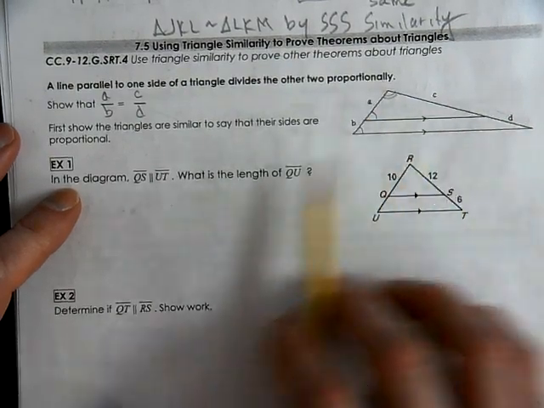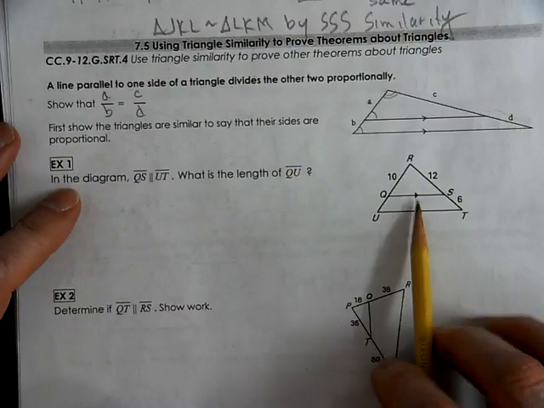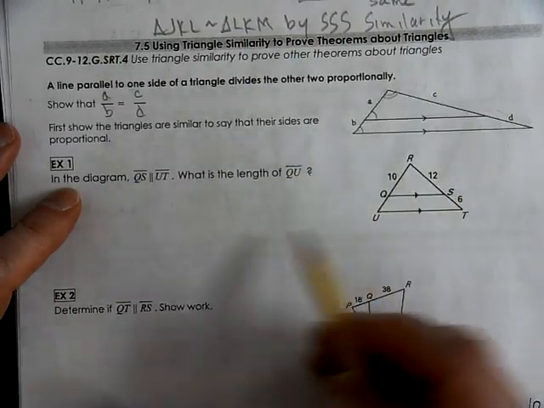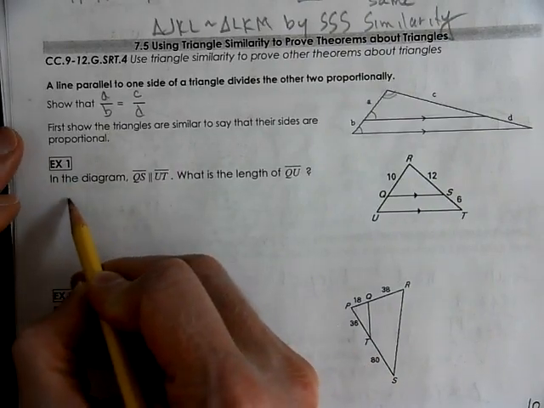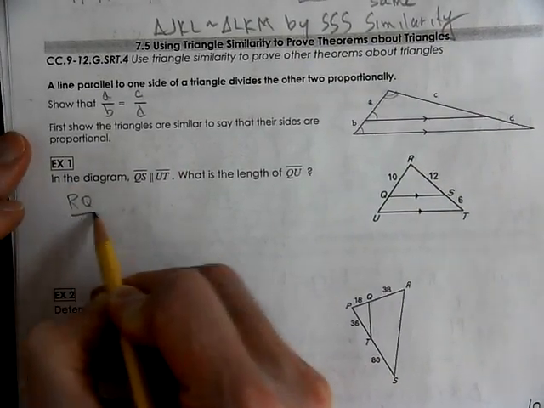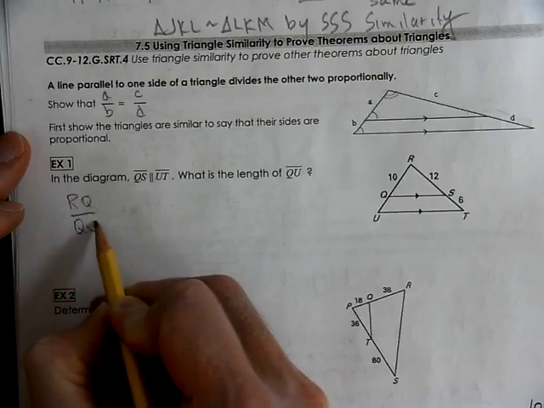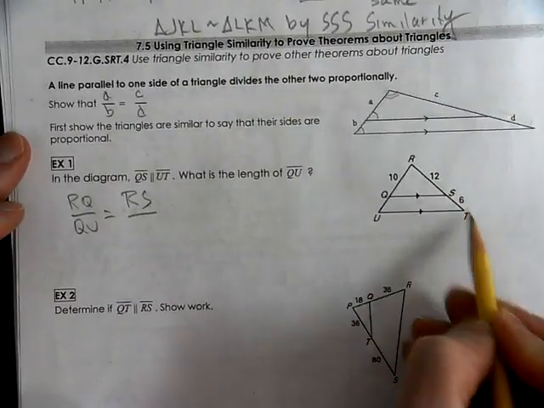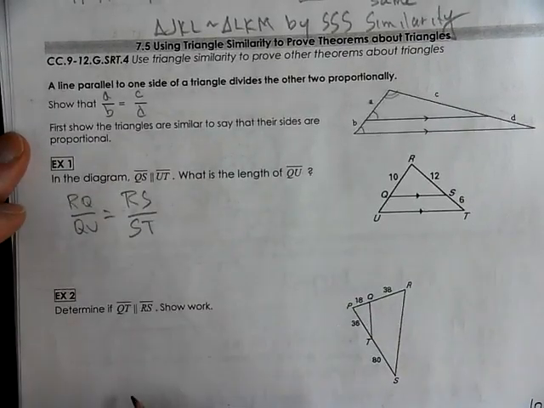It's going to divide the sides proportionally. Here we have parallel sides, so we know that RQ over QU is going to equal RS over ST.